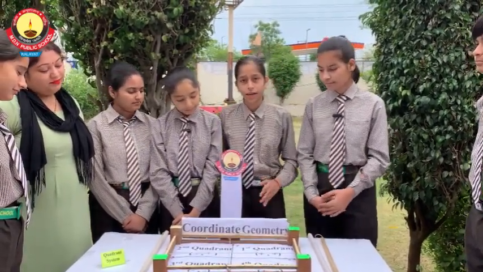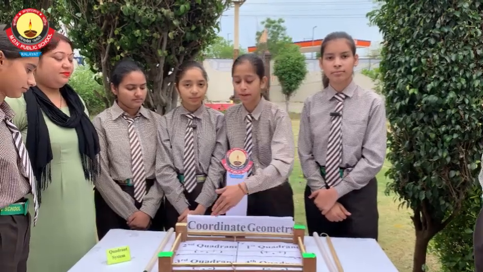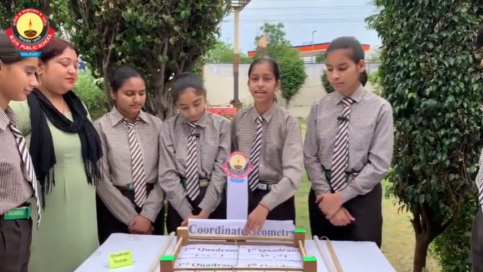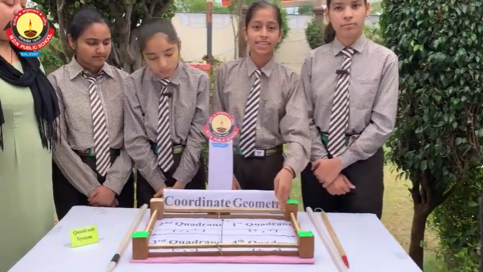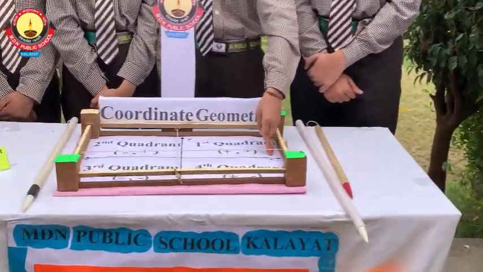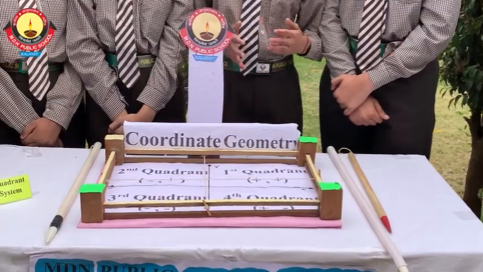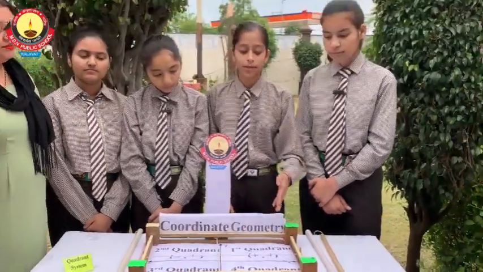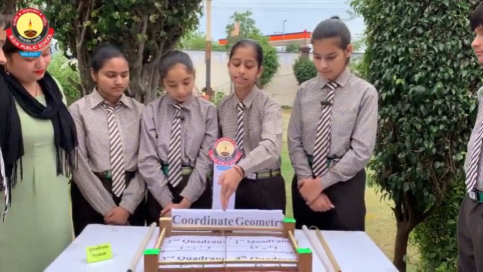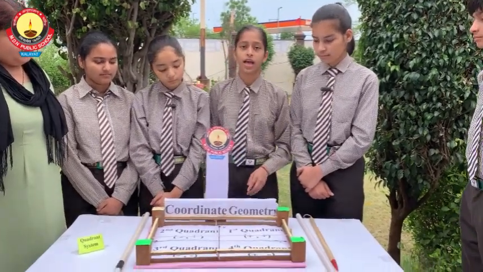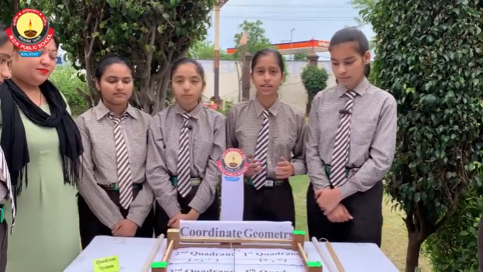The coordinate plane or Cartesian plane is formed by two perpendicular lines. One is x-axis and second one is y-axis. X-axis is known as abscissa and it is horizontal. Y-axis is known as ordinate and it is vertical. The point where x-axis and y-axis intersect each other is known as origin. The coordinate of origin is 0, 0.